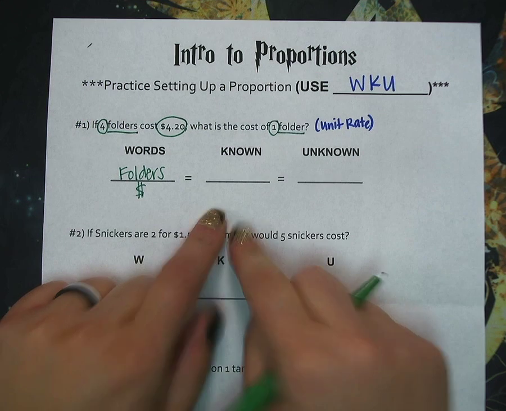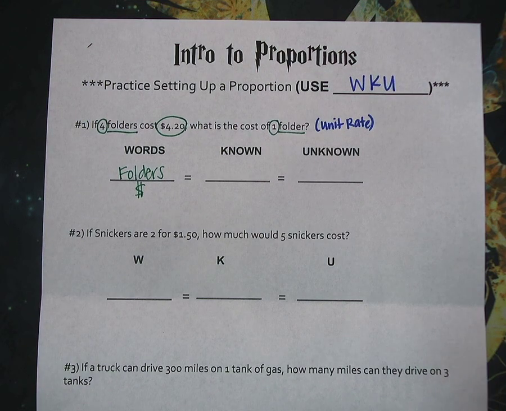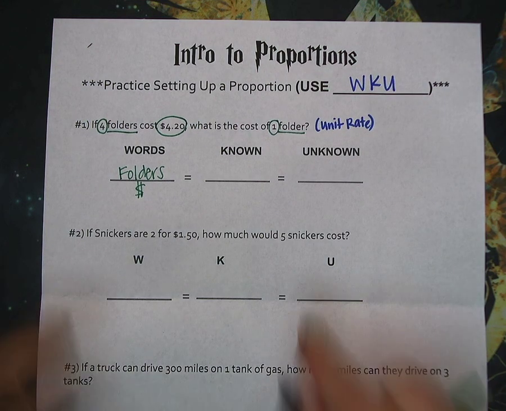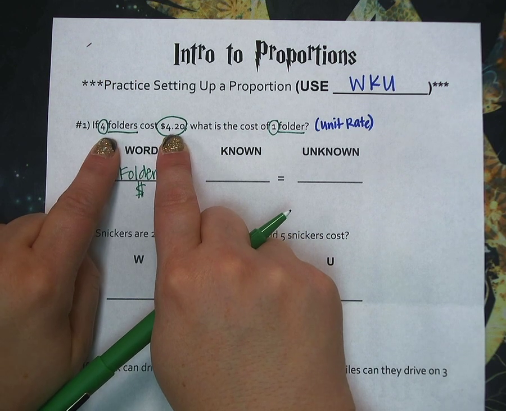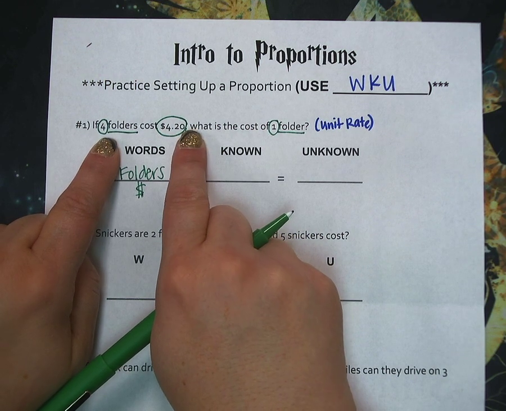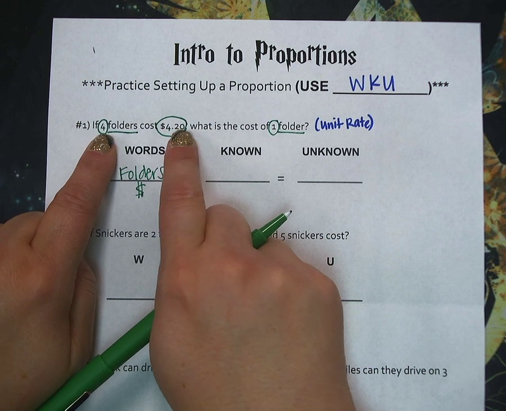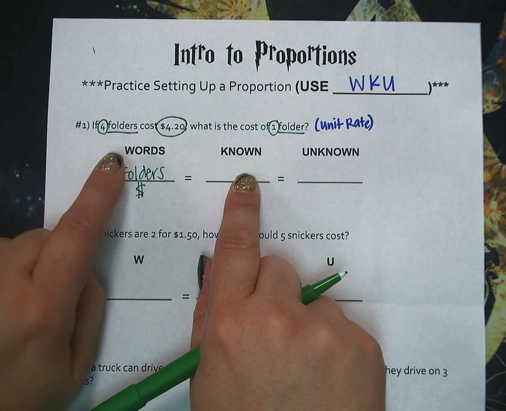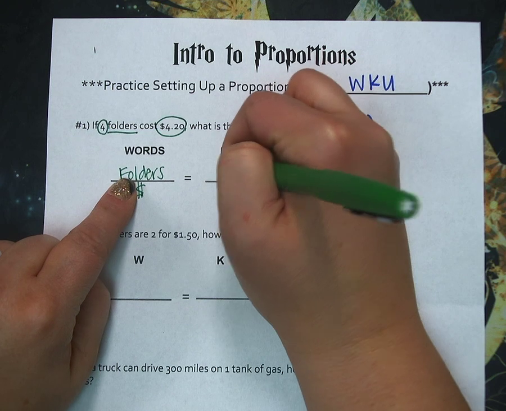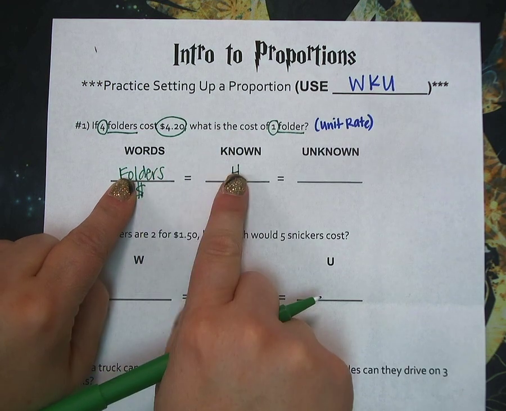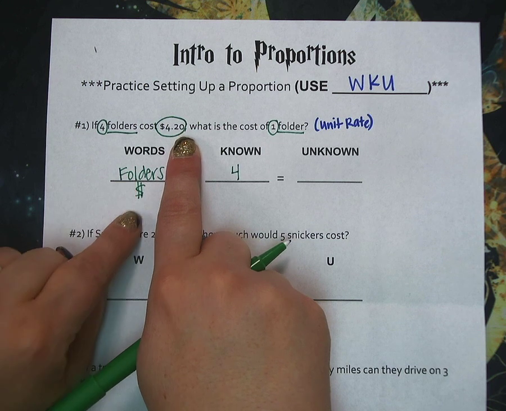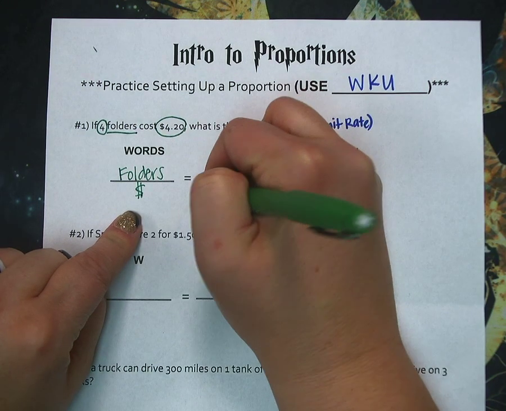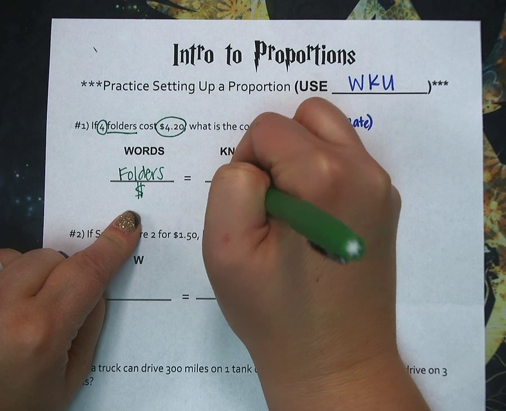So what do I know? Well, remember, what you know is normally 2 numbers together. These 2 numbers are right next to each other in the same phrase, right before the comma. So we have 4 folders and $4.20. So for what? For folders. See how folders is on top? So I put 4 on top. And then how much? $4.20. Money's on bottom. $4.20.